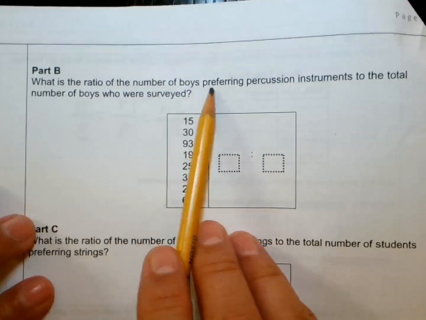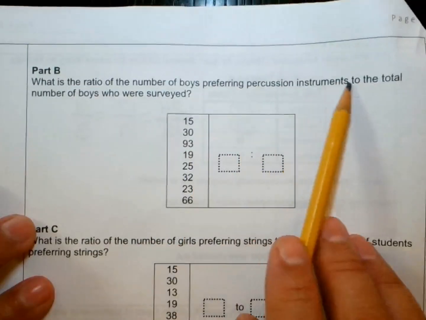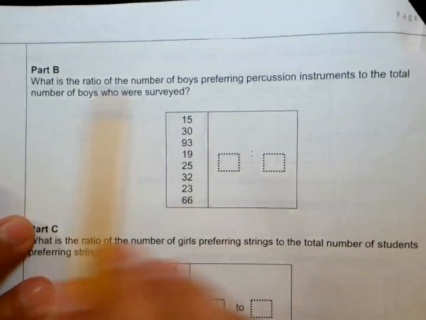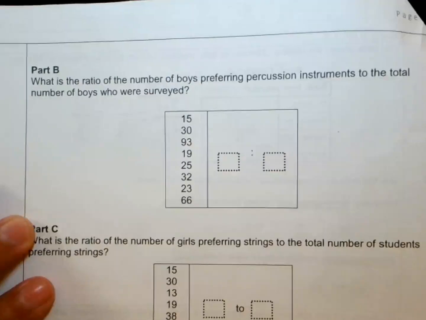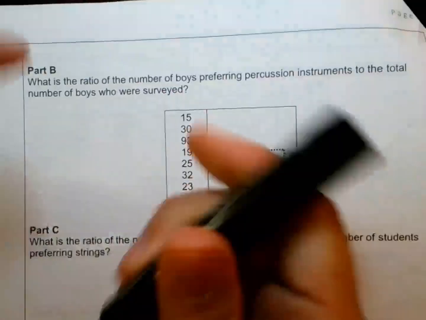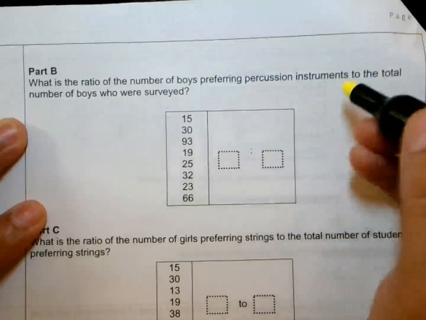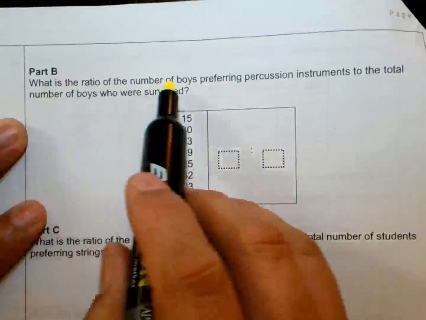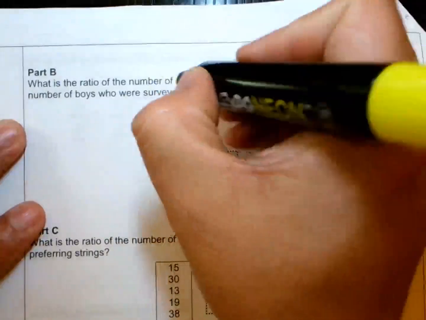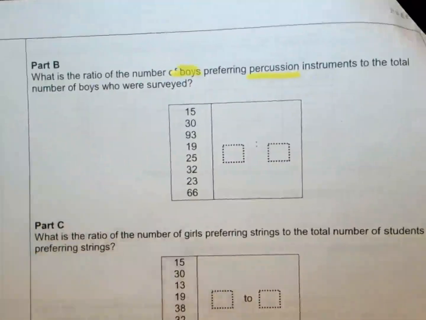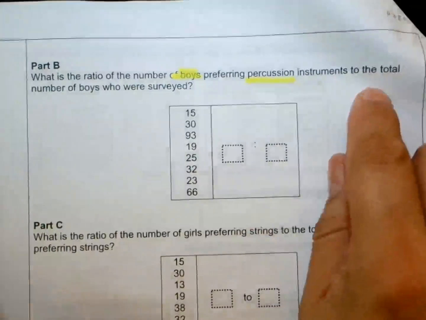Part B is: what is the ratio of the number of boys preferring percussion instruments to the total number of boys who were surveyed. In order to avoid any mistakes, this is what you can do: highlight the first group.